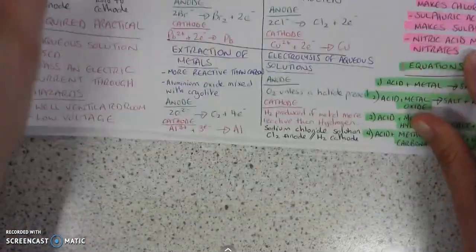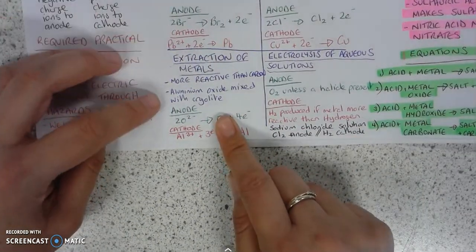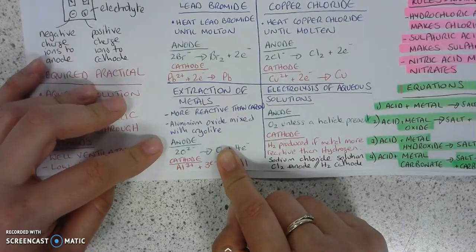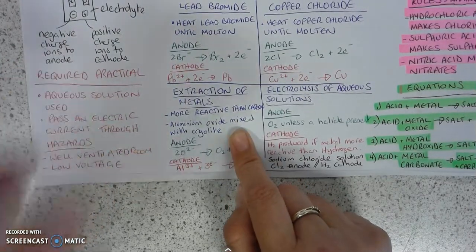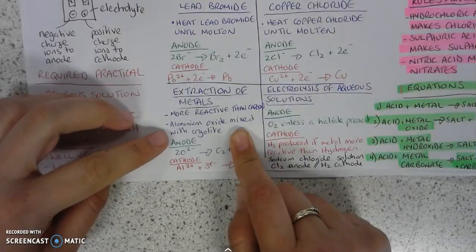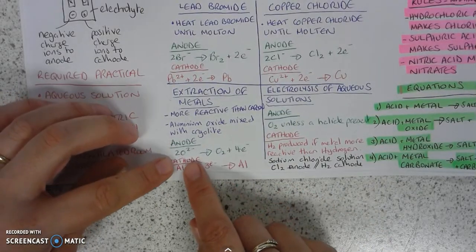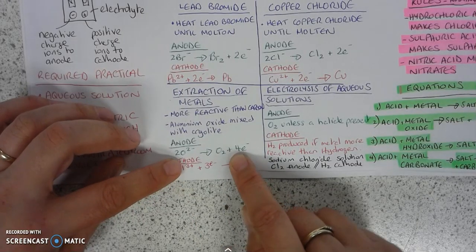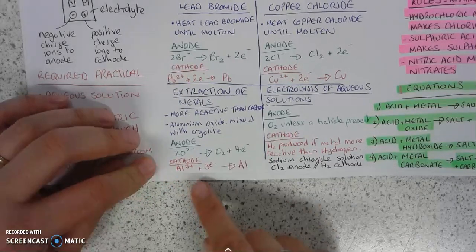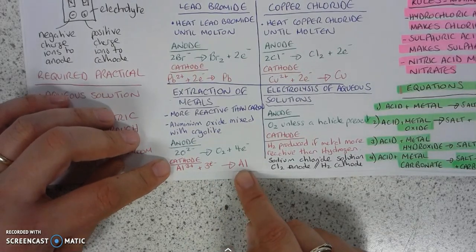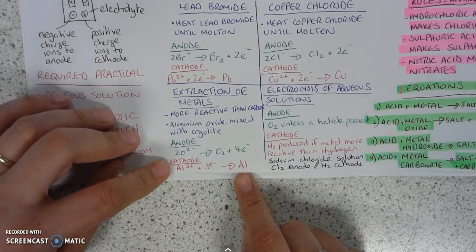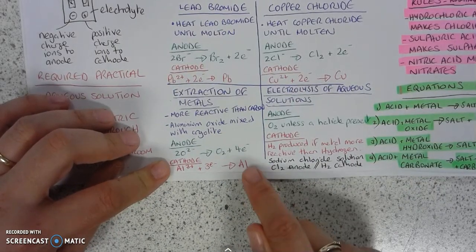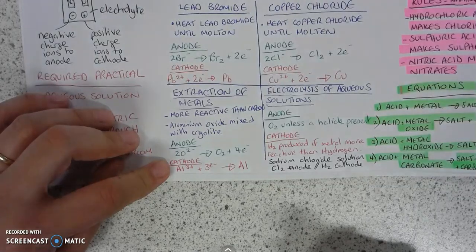There's another couple here. This one here, extraction of metals, and this links back to the reactivity series I just talked about. If it's more reactive than carbon, aluminium oxide will mix with cryolite. And if you see here, the gas is releasing electrons at the anode, and the metal, again, is collecting at the cathode. So a general rule of thumb here is, if there's a metal involved and you're not sure, the chances are that's going to be collecting at the cathode.